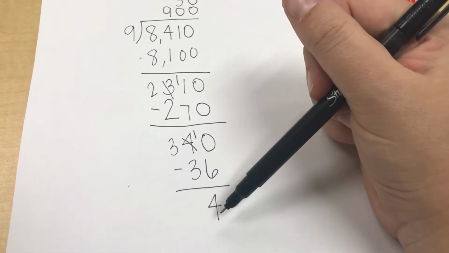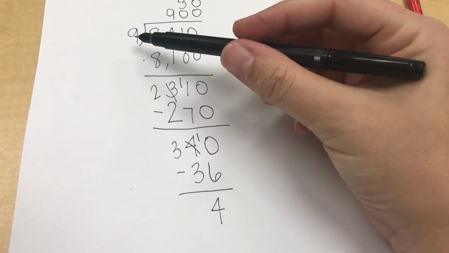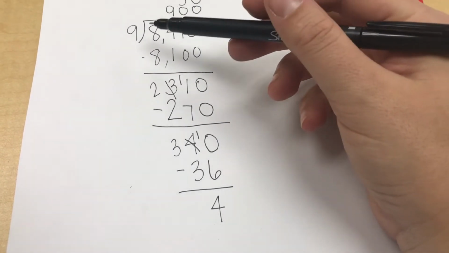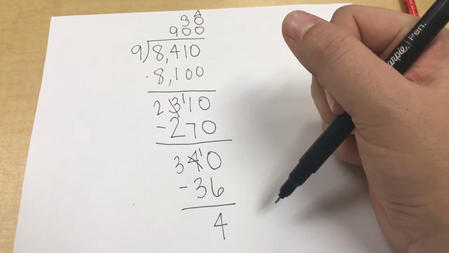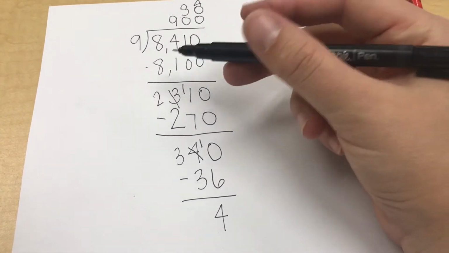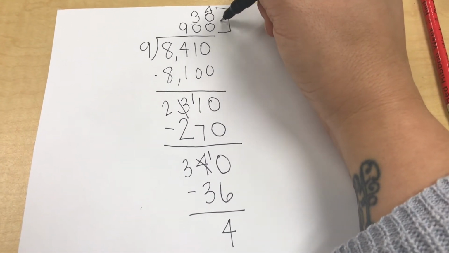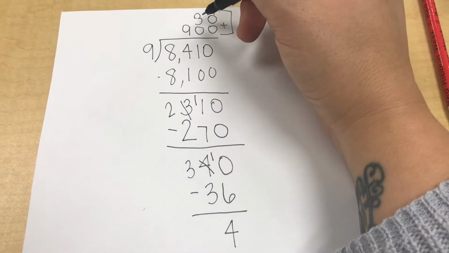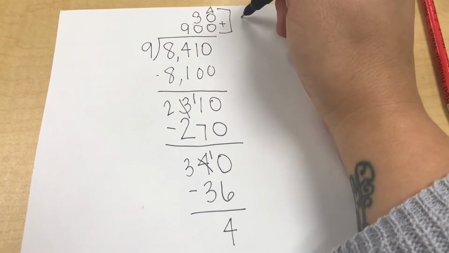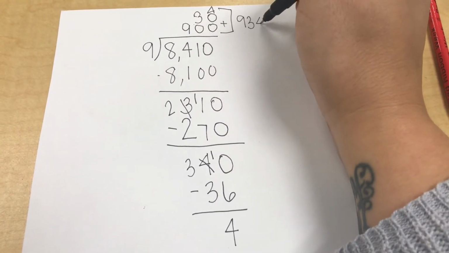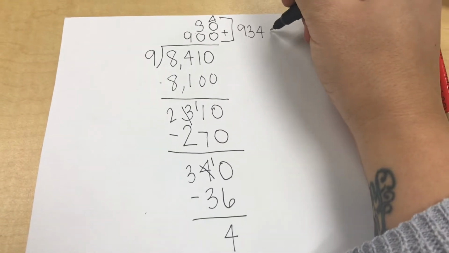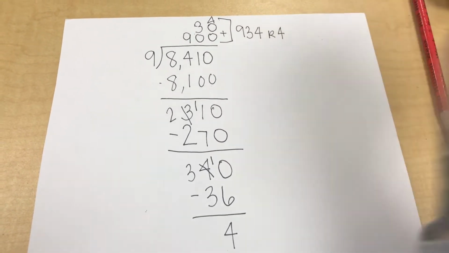Now when I compare my last number with my 9, it is smaller than 9, so that means it is going to be a remainder. I cannot divide 4 by 9 any further. So I'm going to add my numbers together. I have 930 and a 4, so 934. And then I have a remainder of 4 left over.